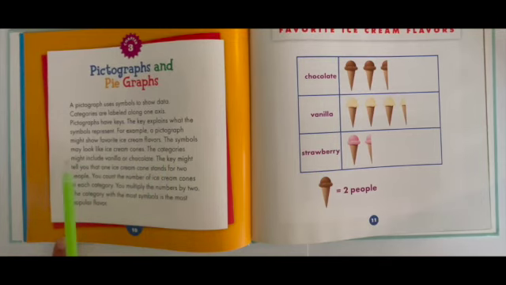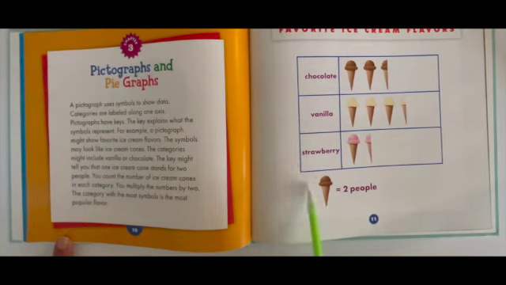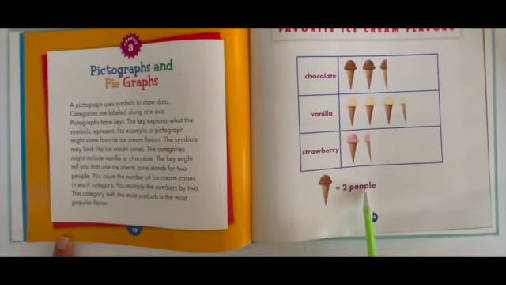The symbols may look like ice cream cones. The categories might include vanilla or chocolate. The key might tell you that one ice cream cone stands for 2 people. This is the key of the graph.